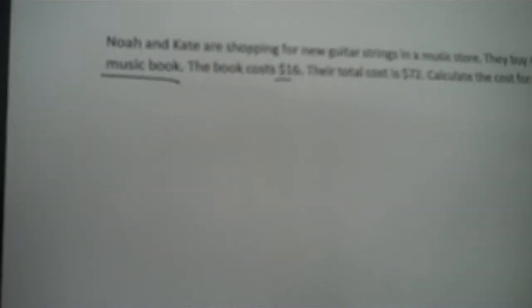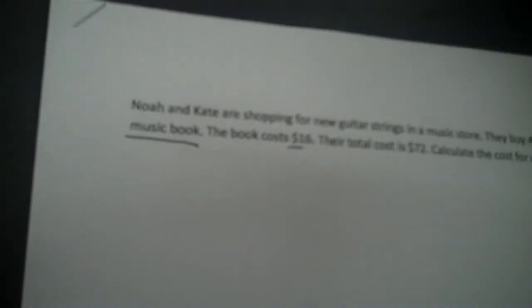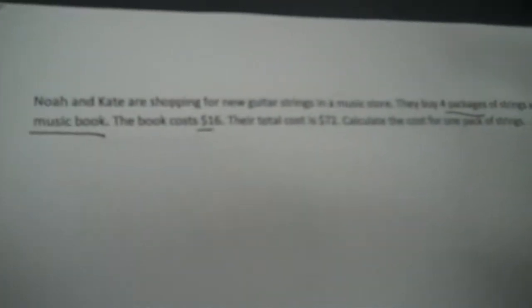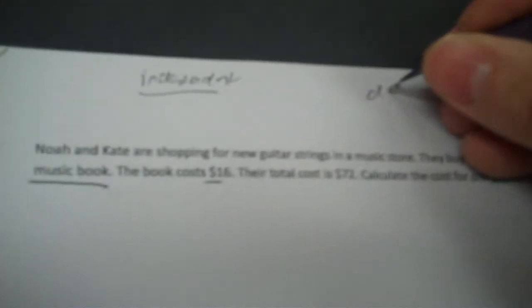Well, with 3 units, I'm not going to make the 3 boxes. I'm not going to put the table up there. With 3 units, here's what you're going to do. You're going to put above the problem, independent and dependent.